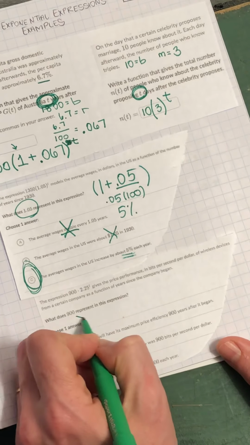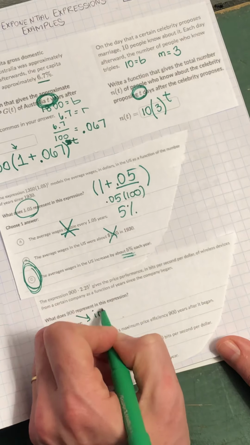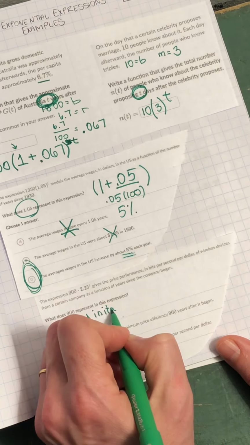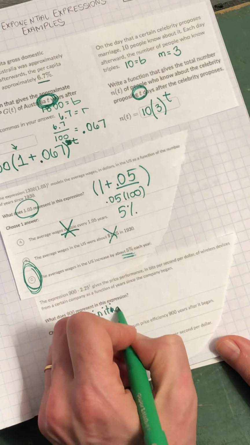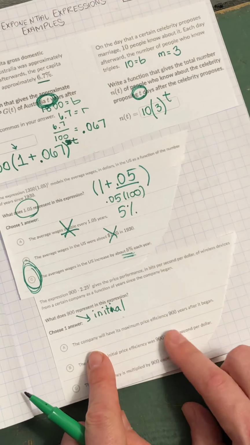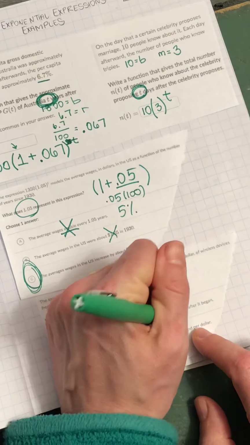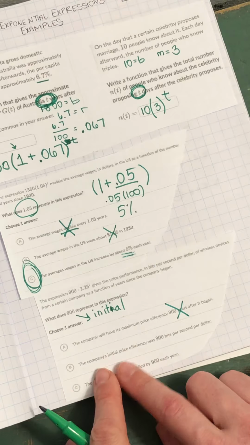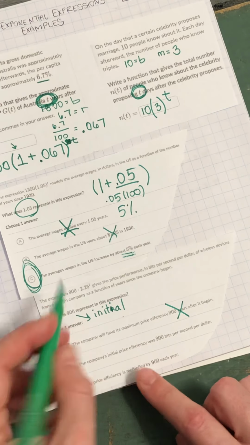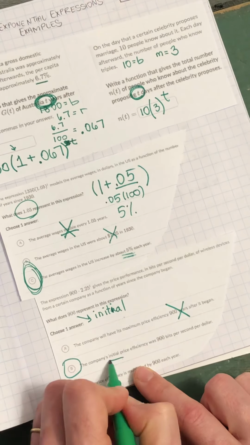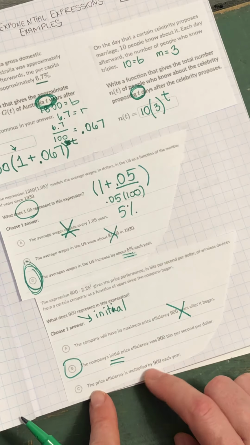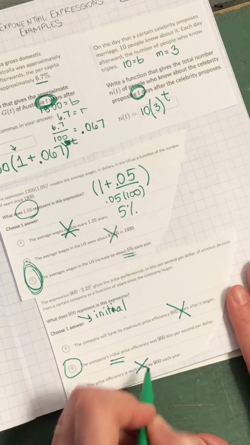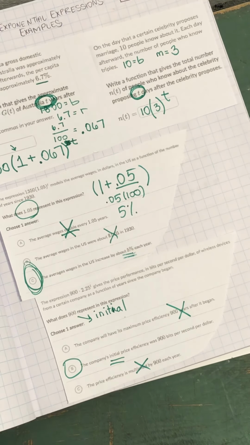So we're looking at the word initial or start. Okay, the company will have 900 years after begin. No. The initial price, I think it's this one. Initial. And this one says the price efficiency is multiplied, so it's not the multiplier. No, thank you. So that's your answer.